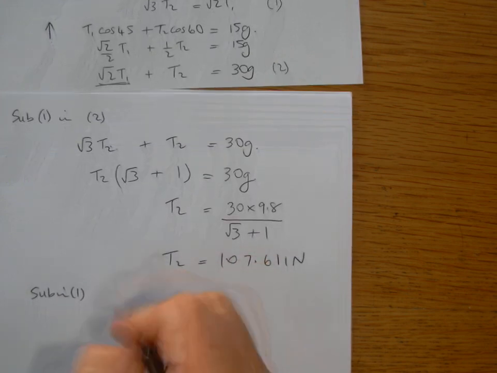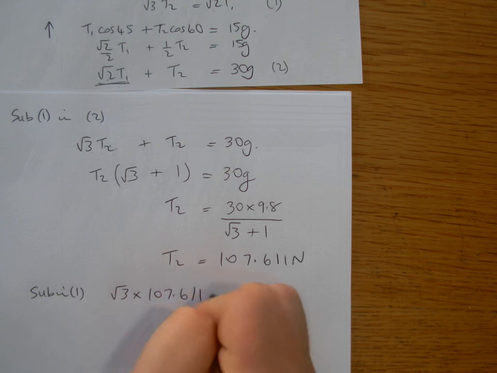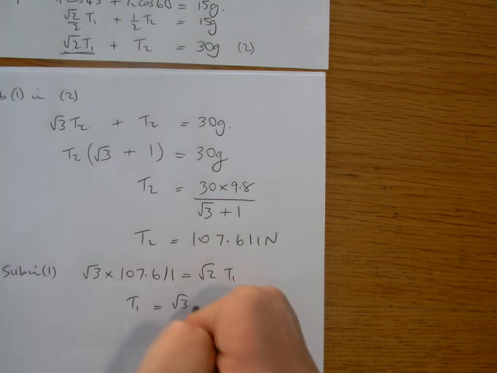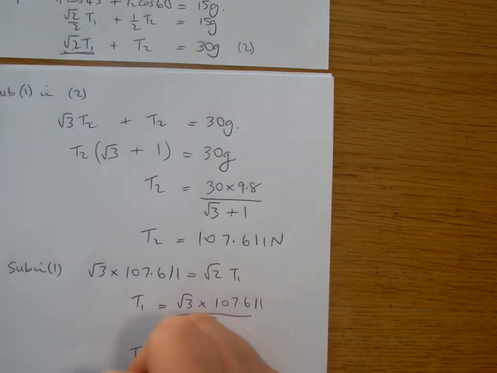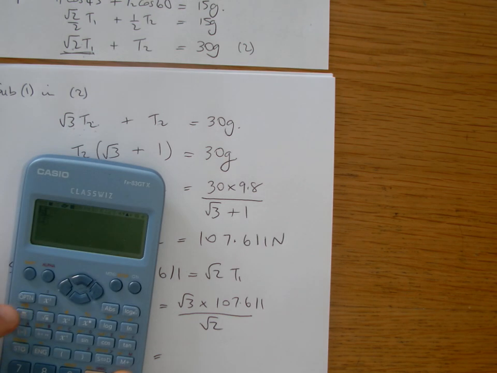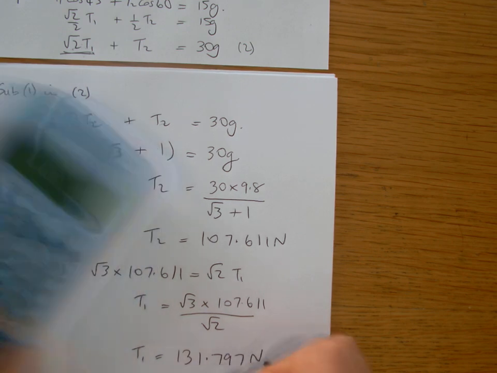We'll have root 3 times 107.611 equals root 2 T1. So then T1 will be root 3 times 107.611 divided by root 2. So on my calculator, I can type in fraction, root 3 times the previous answer over root 2, and I get it out to be 131.797 newtons.